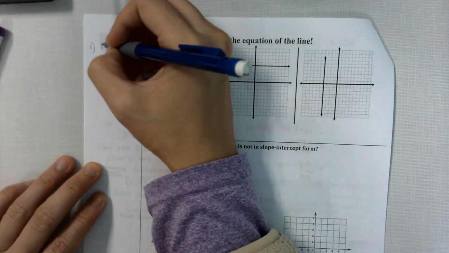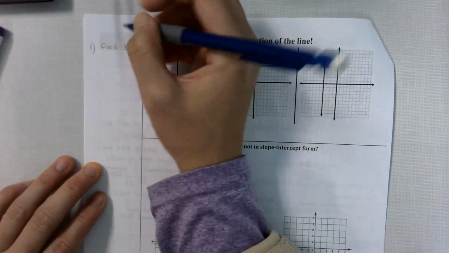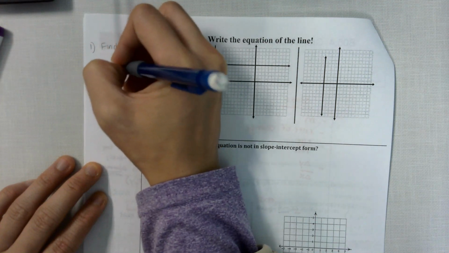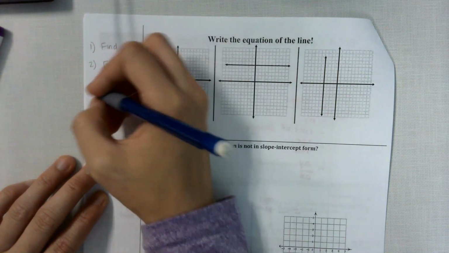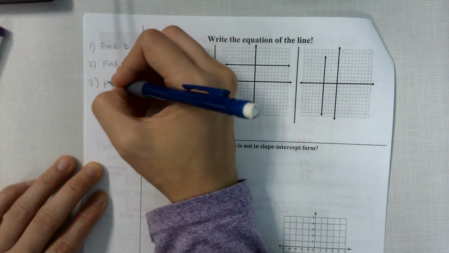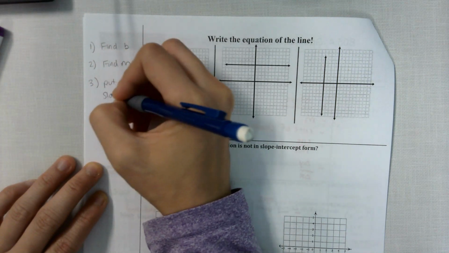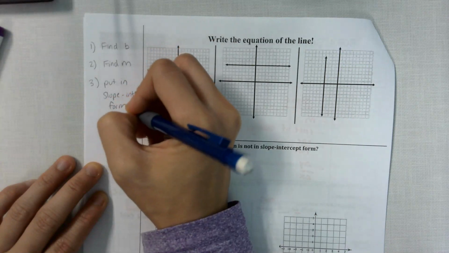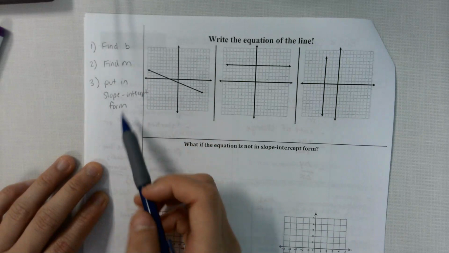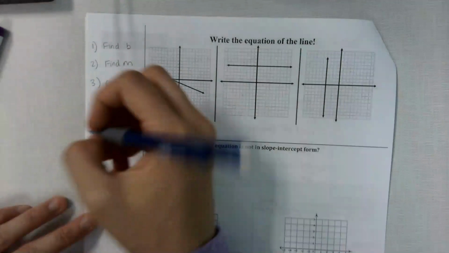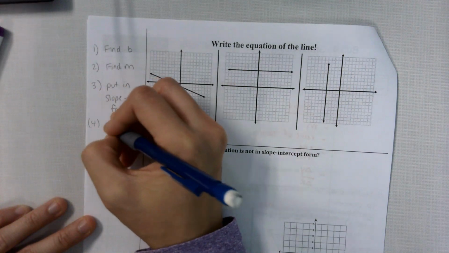1, we're going to find B. 2, we're going to find M. 3, we're going to put it in slope intercept form, right? So this seems pretty obvious, right? Just find B, find M, put it in the form, but just to help keep things clear for people that like steps.